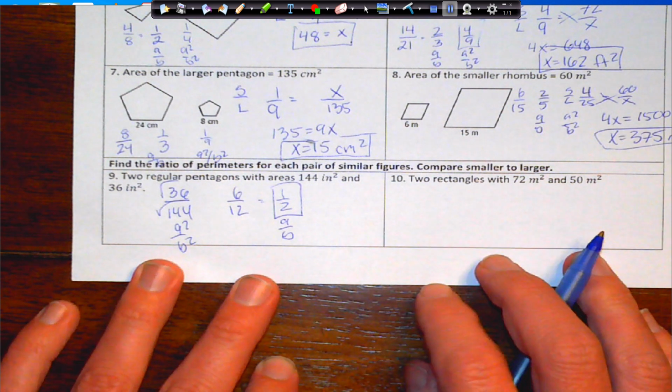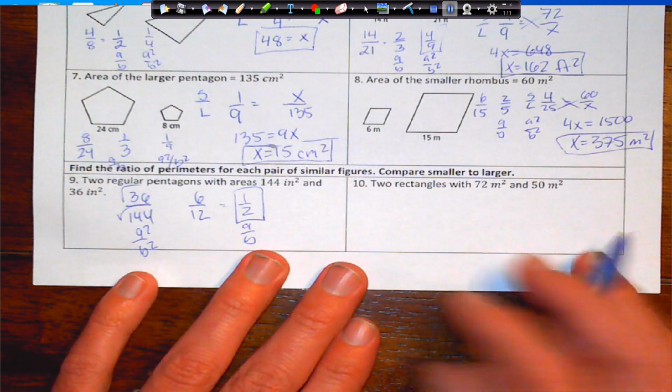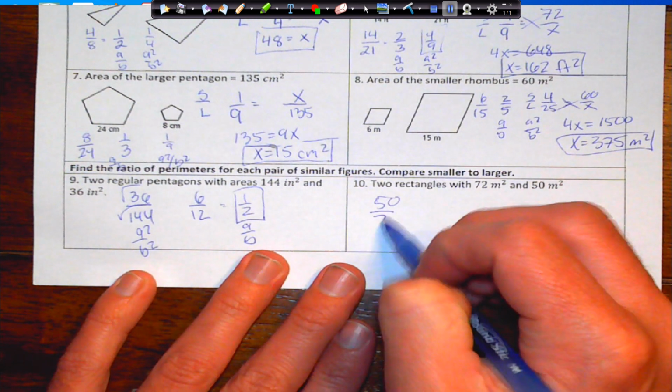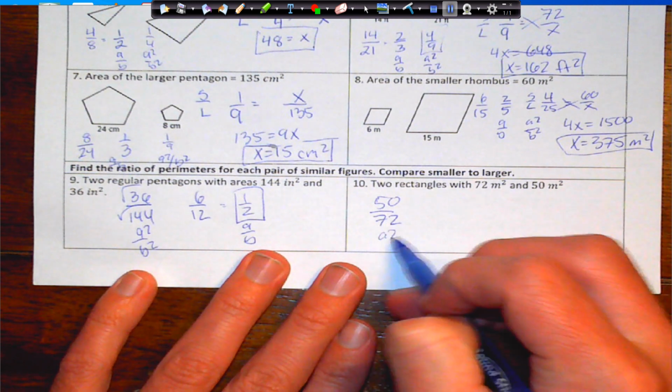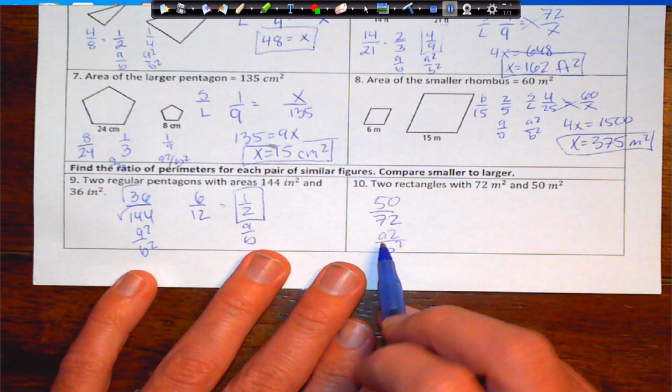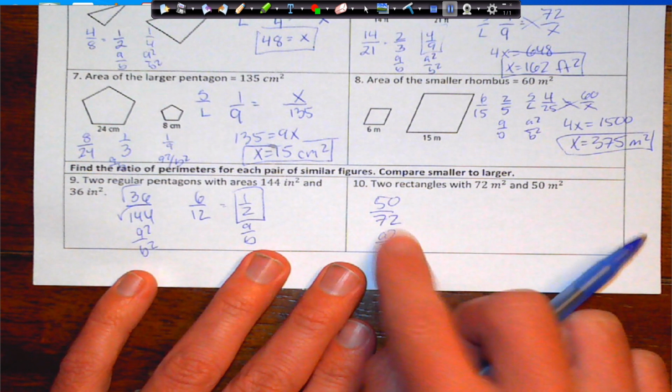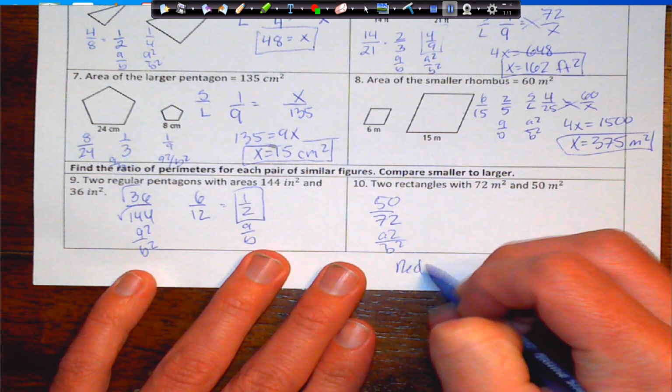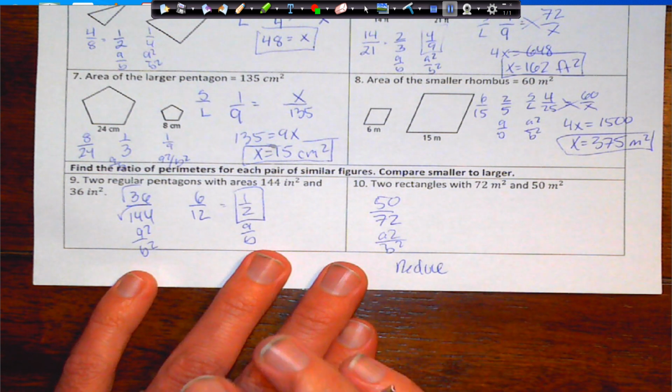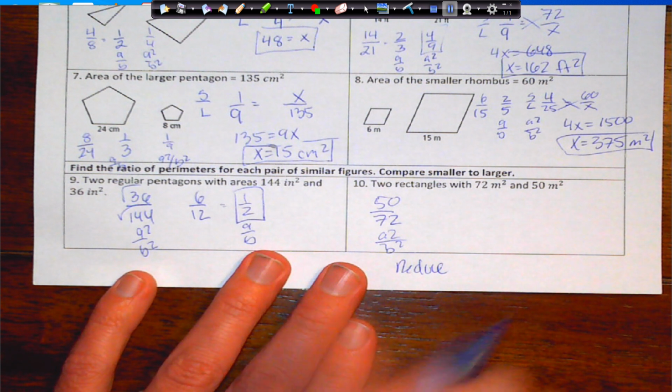That's my final answer. 2 rectangles with 50 to 72, so we take 50/72 is my a squared to b squared. Now these aren't perfect squares, so what I'm going to try and do is reduce first and see if maybe I'll get perfect squares here. Doesn't always happen.